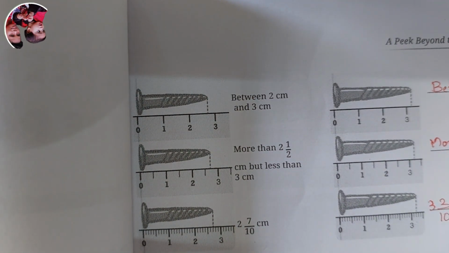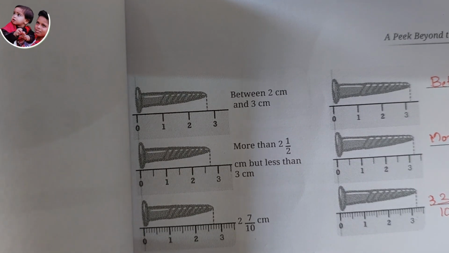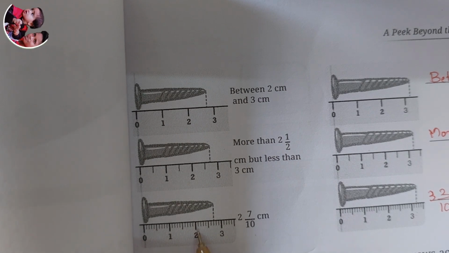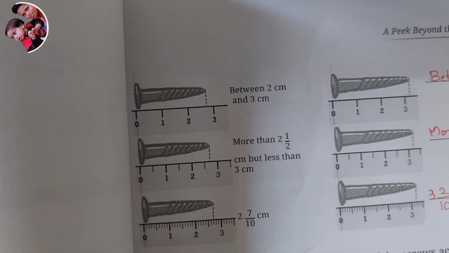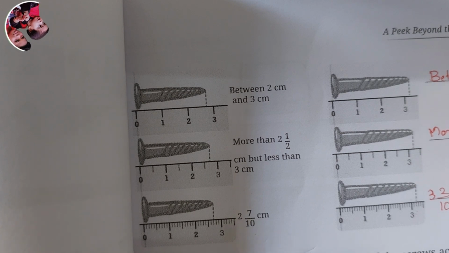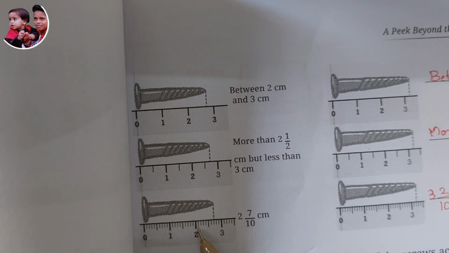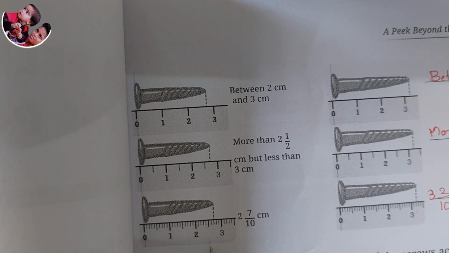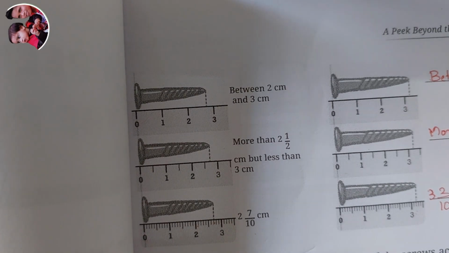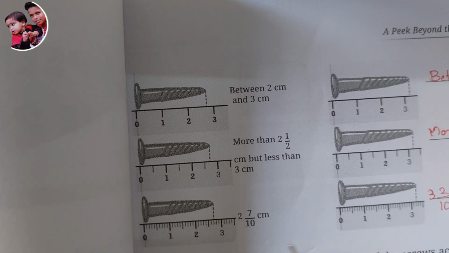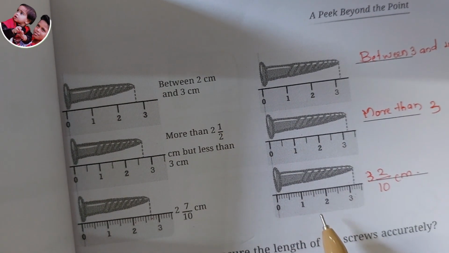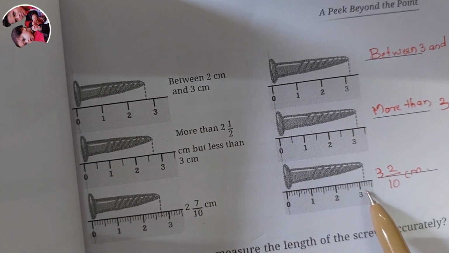What is the meaning of that 2 and 7/10 centimeter? Actually, the unit length between two consecutive numbers is divided into 10 equal parts. So, to get the length 2 and 7/10 centimeter, first we go from 0 to 2, and then take 7 parts of 1/10. Then the length of the screw is 2 centimeter and 7/10 centimeter. So we can make sense of the length of this screw in the same way. Okay, how can we say 2/10 centimeter?